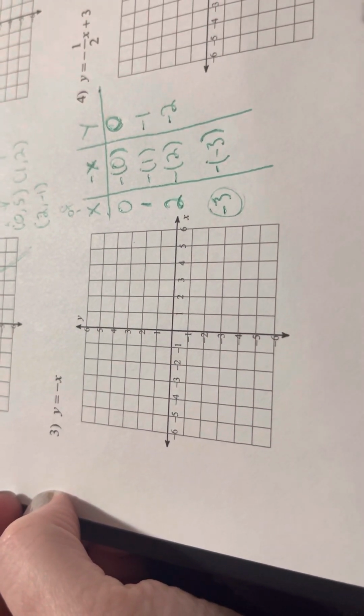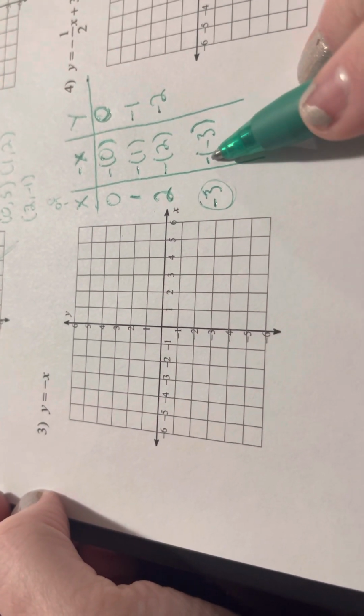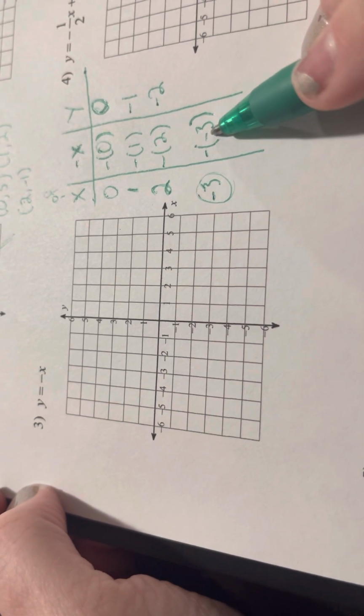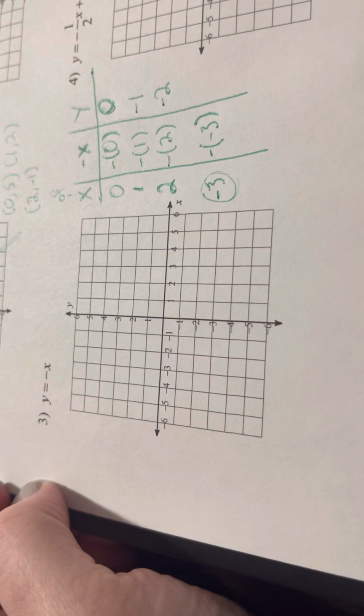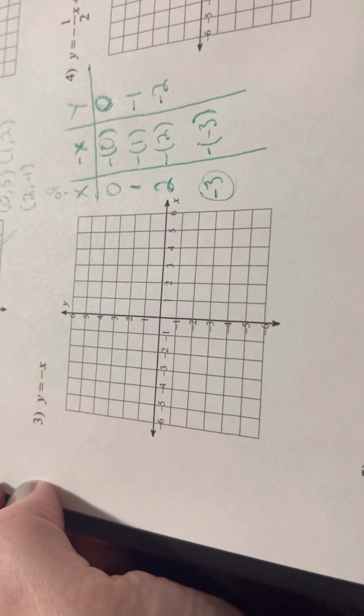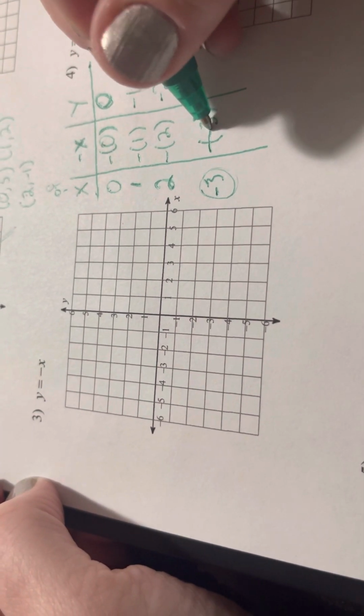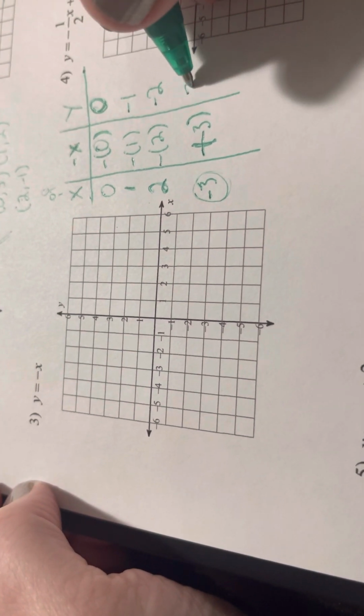Now, if you notice, what happens here is that we have a double negative. The parentheses helped me to realize that I have 2 negatives here, not just the 1. And I would fix that. Double negative means positive and gives me a 3.